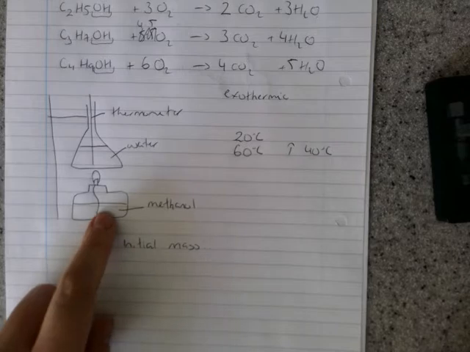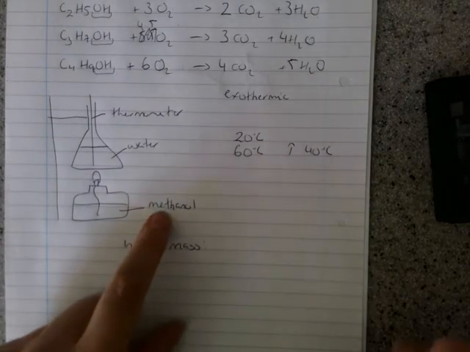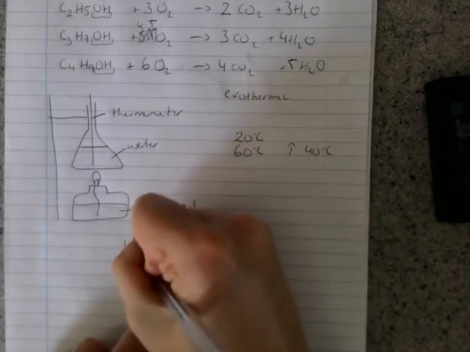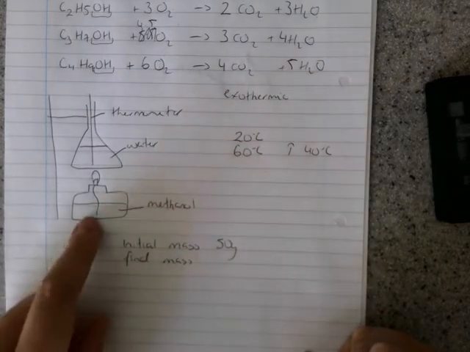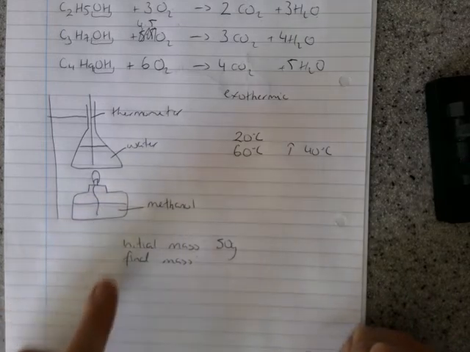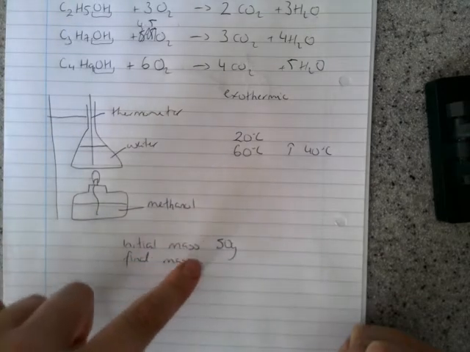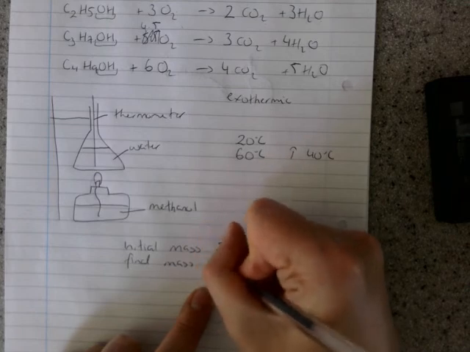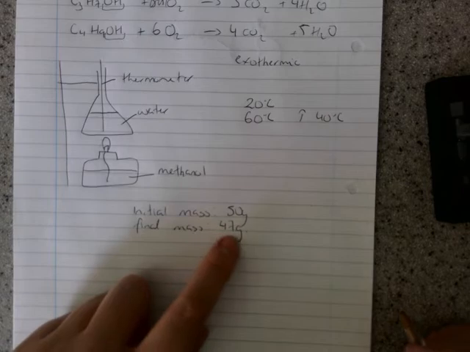So I'm going to weigh the spirit burner and the methanol, and let's just say the spirit burner and the methanol at the start was 50 grams. And then at the end, after you've completed the experiment and you've had your 40-degree rise, what is my mass going to be now? Well, if I'm burning the alcohol, it's escaping, it's being converted into carbon dioxide and water, so I'd expect this mass to decrease because the alcohol is being used up. So let's just say at the end I've got a mass of 47 grams.